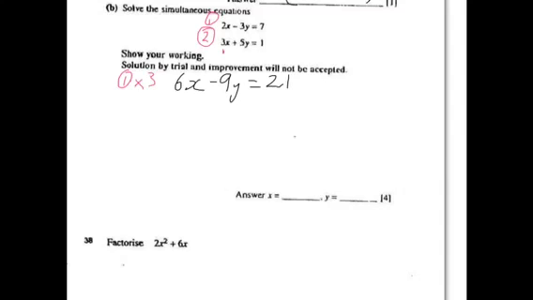Then I'm going to take equation 2, I'm going to multiply it by 2, because 3x there times 2 will give me 6x. So I'll have 6x plus 10y, and that's going to equal 2. So now I can eliminate x by subtraction.